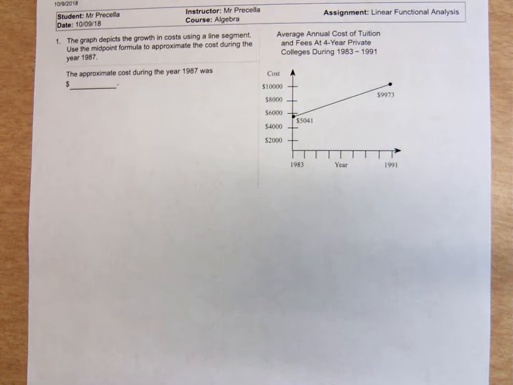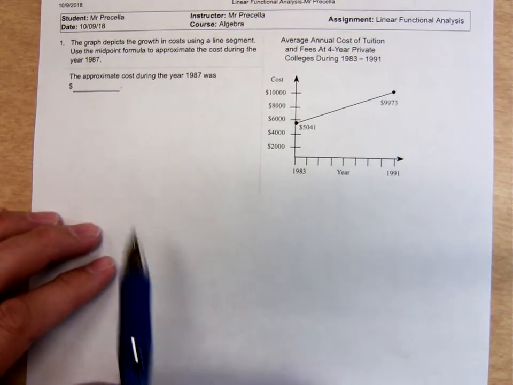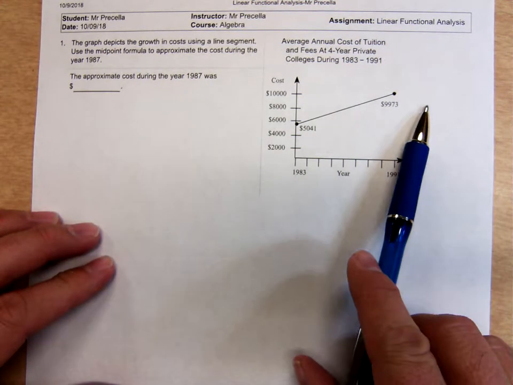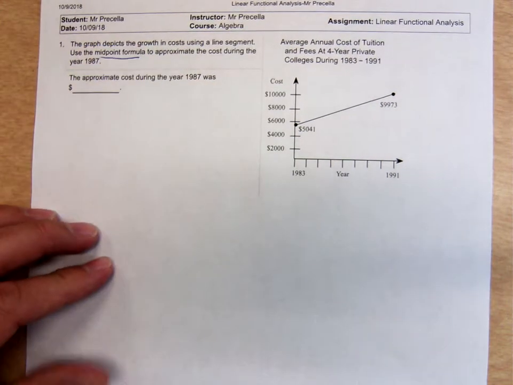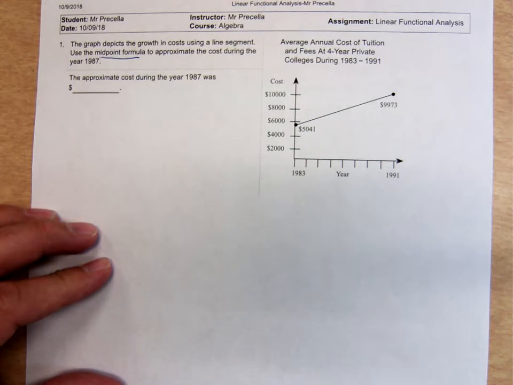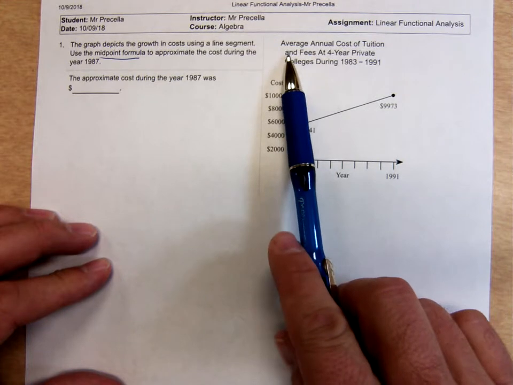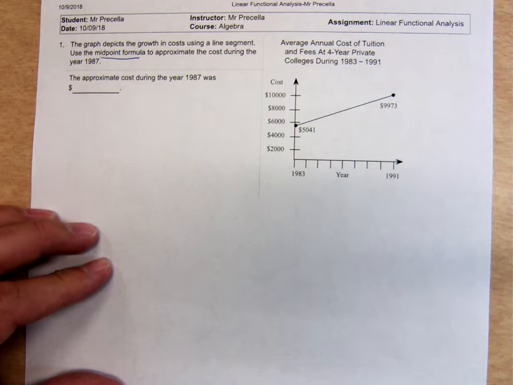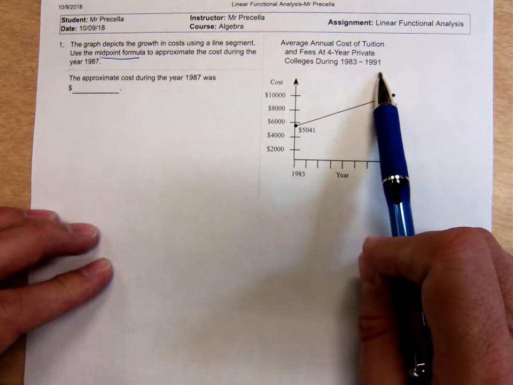So to get started, here's our first problem we're going to do today. It says the graph depicts the growth in cost using a line segment. Use the midpoint formula to approximate the cost during the year 1987. So what is this graph? It says it's the average annual cost of tuition and fees at a 4-year private college from 1983 through 1991.